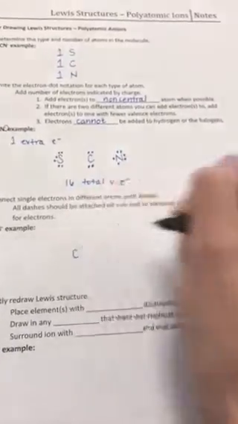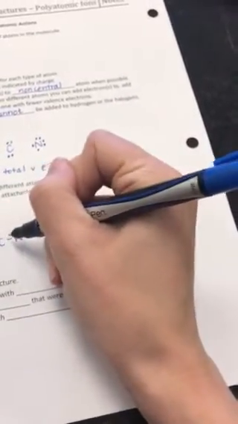Okay, so then let's do our skeletal structure. So carbon's going to go in the middle. I'm going to put nitrogen here, sulfur here. I've already accounted for 4 electrons. That means I have 12 to distribute. So I'm just going to kind of do it like this. 2, 4, 6, 8, 10, 12.